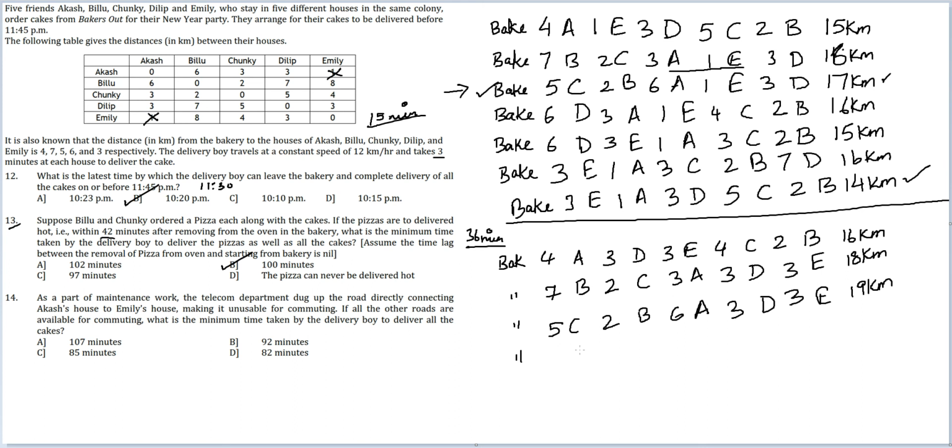Next would be D, 6, 3, A, C, B, 2, and the last one left is E, B to E, 8. 6 plus 3, 9, 9 plus 3, 12, 12 plus 2, 14, 14 plus 8, 22 kilometers.